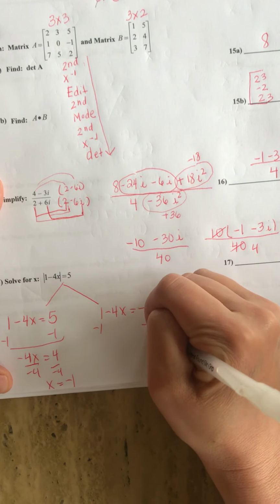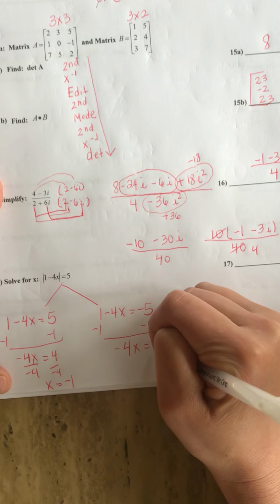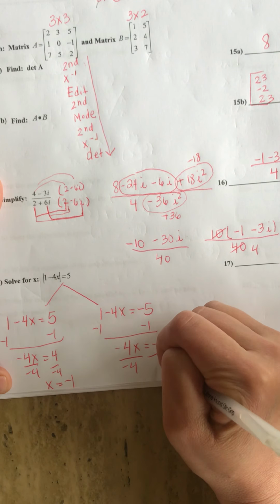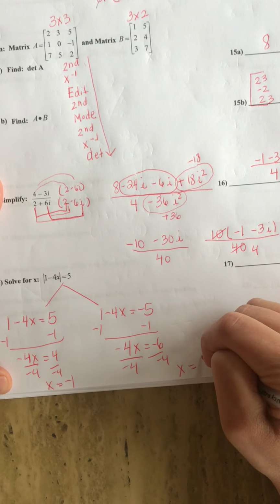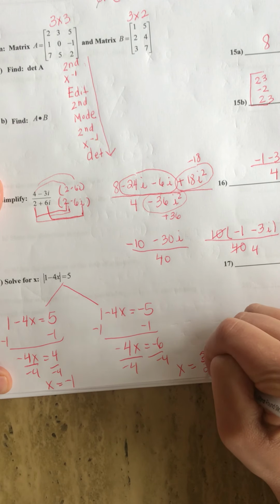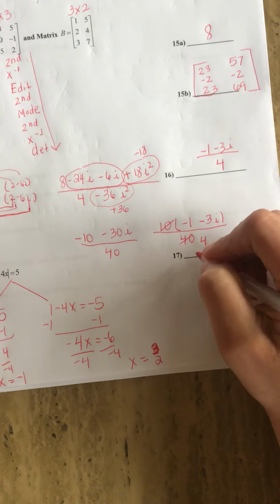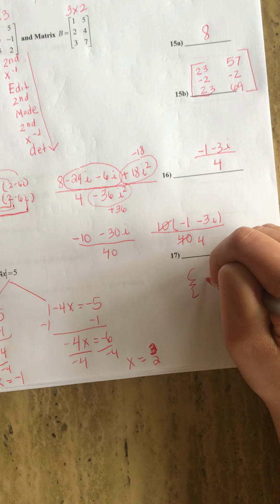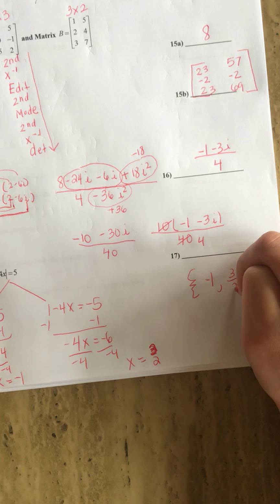You're going to subtract 1 from both sides. -4x equals -6. And x is equal to +3/2. So our final answer: -1, 3/2.